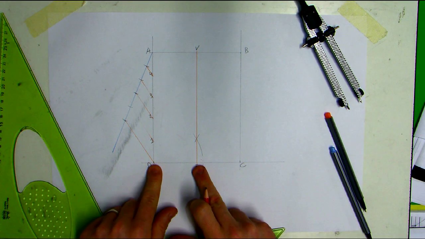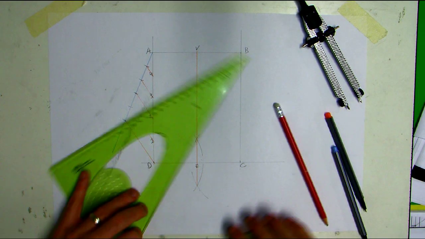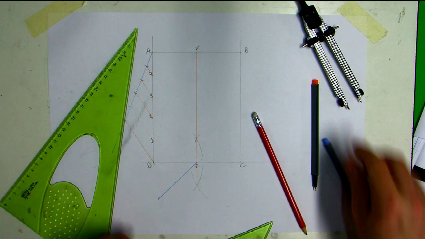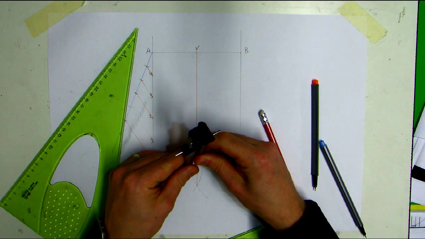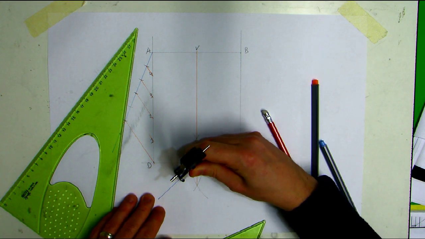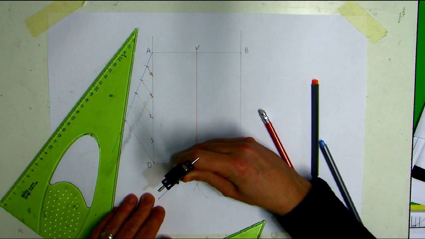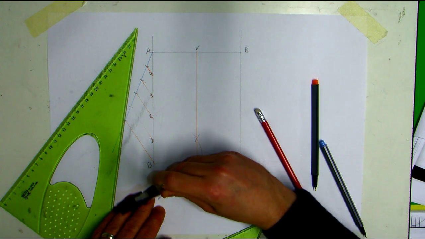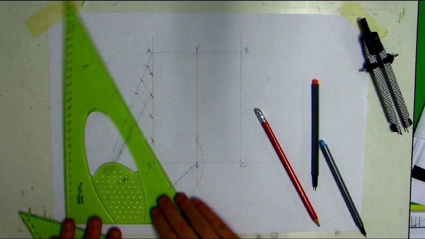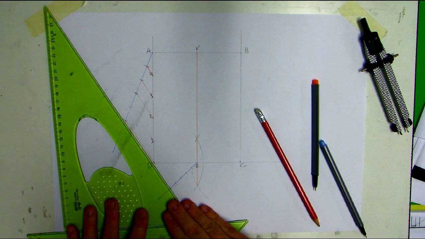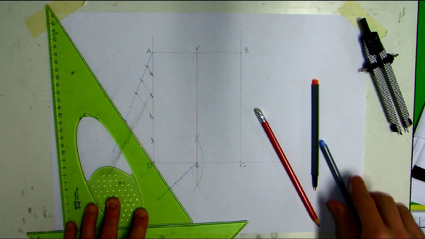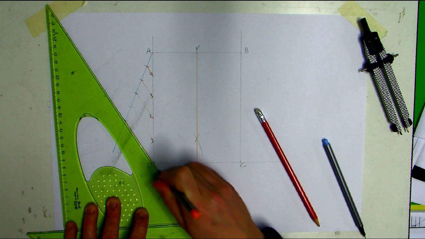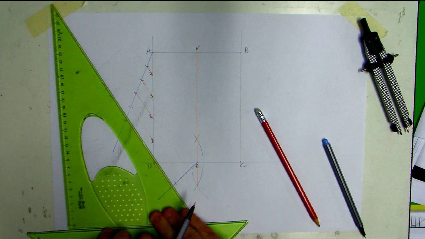I'm going to do the exact same thing from DE. So I'm going to draw my own line from E. I'm going to split it into 5 equal measurements. 1, 2, 3, 4, and 5. I'll bring that last division point, 5, to D. And then all the other ones will go parallel to that.